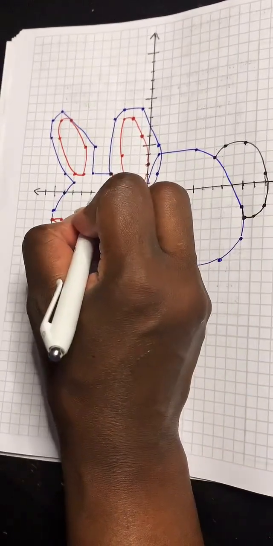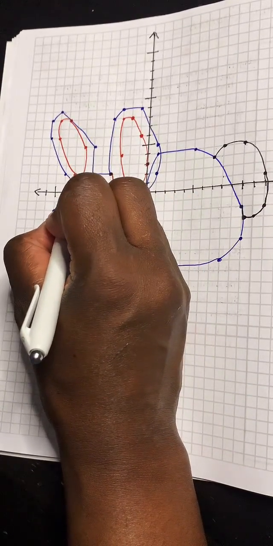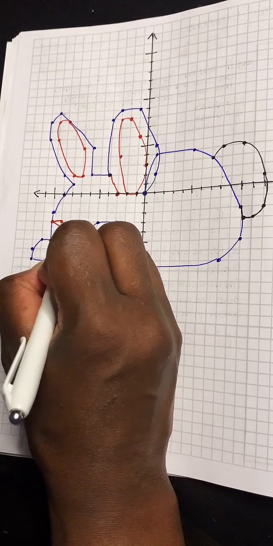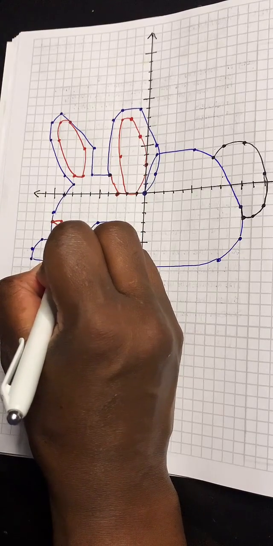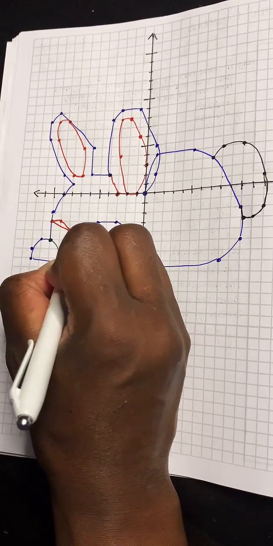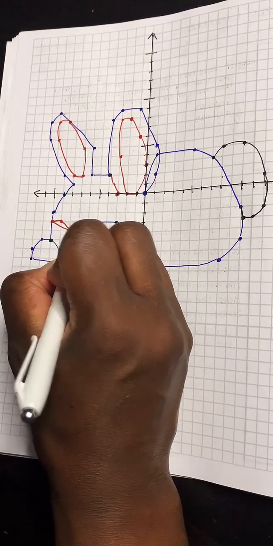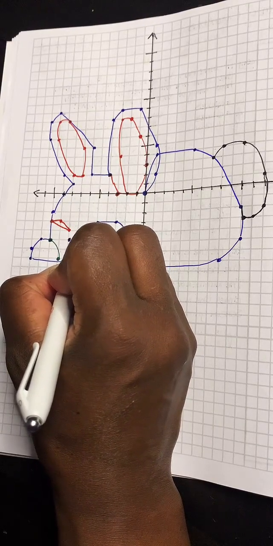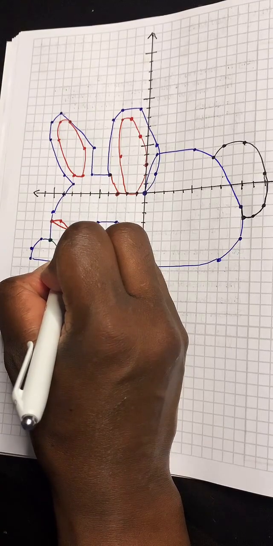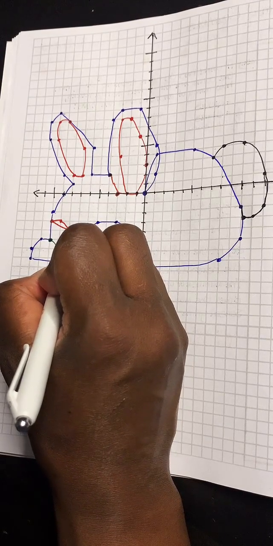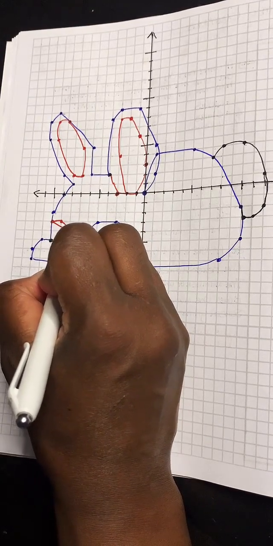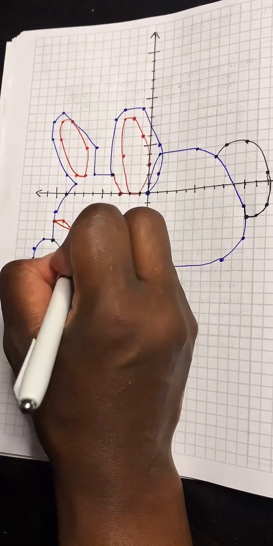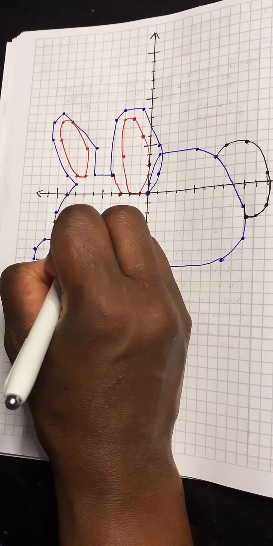Alright, so 5, 6, 7, 8. So negative 5, negative 5. Negative 8, negative 5. Negative 7, negative 5. Negative 7, negative 6. So we have negative 8, negative 6. Negative 8, negative 5. So there's something happening.